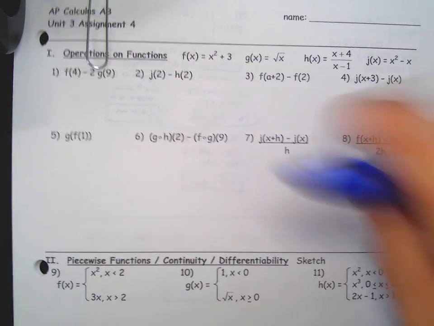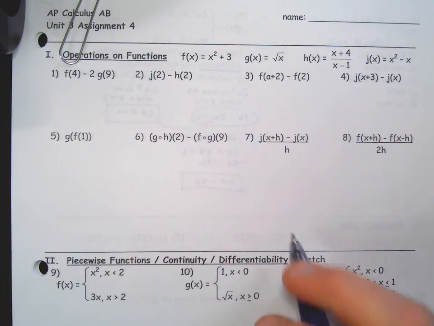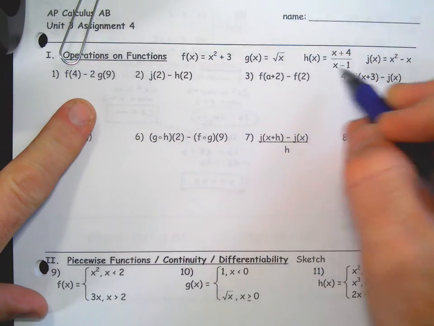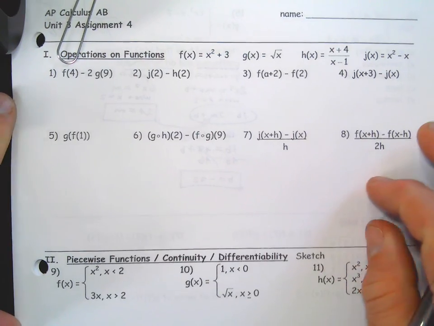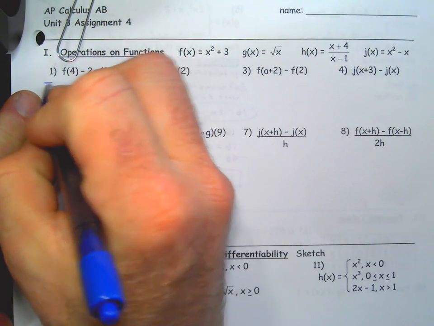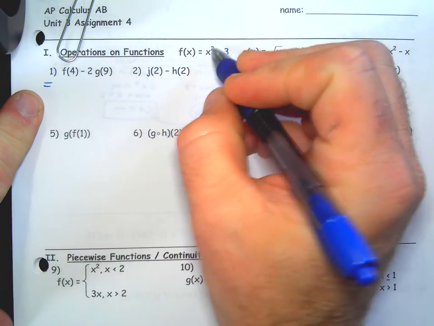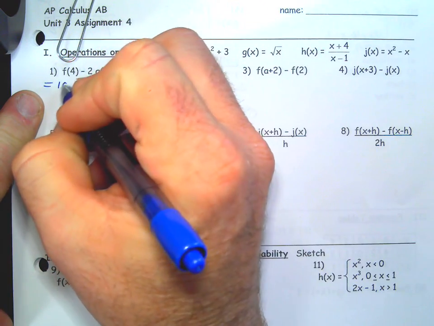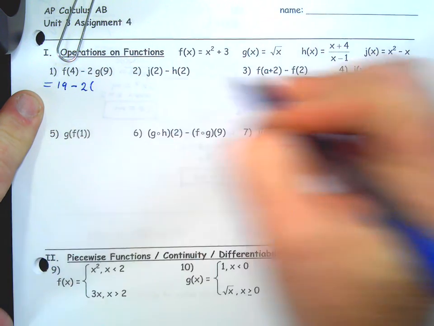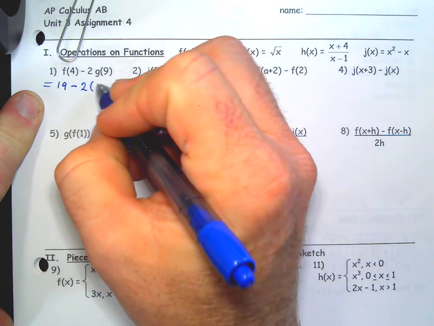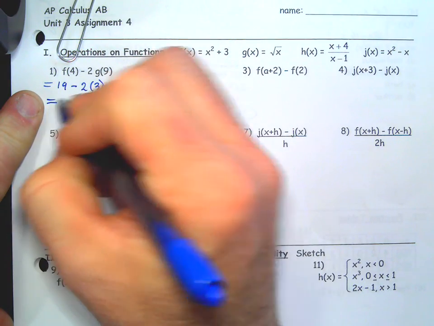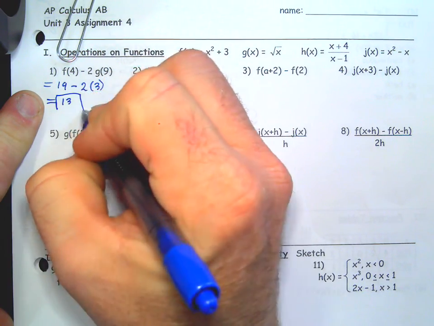So this first one, function operations. One challenge is making sure you plug these into the right function because there's 4 different functions up there. So f of 4, if you plug 4 in here, that's 16 plus 3 is 19 minus 2 times g of 9. Square root of 9 is 3, so it's 19 minus 6 is 13.